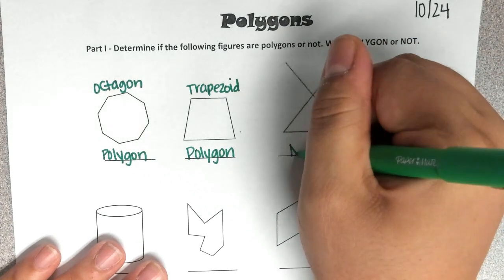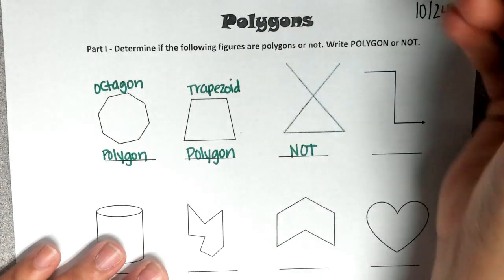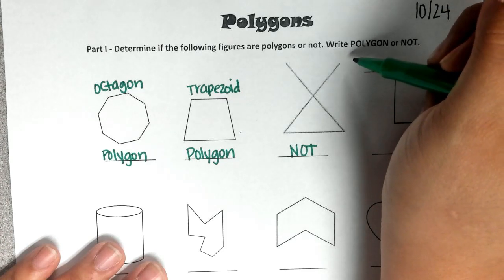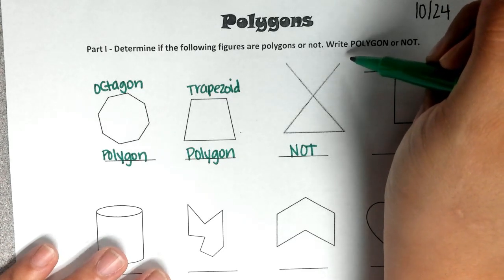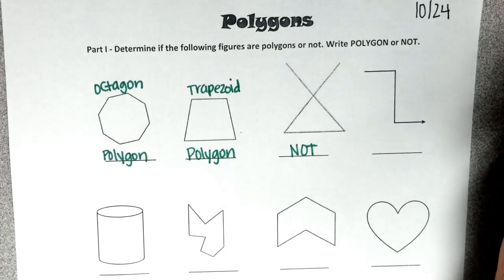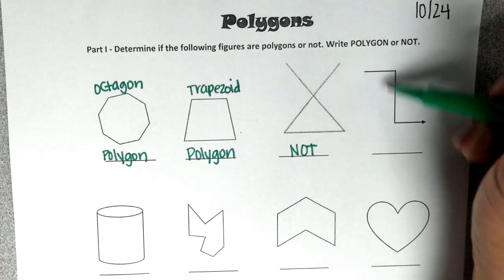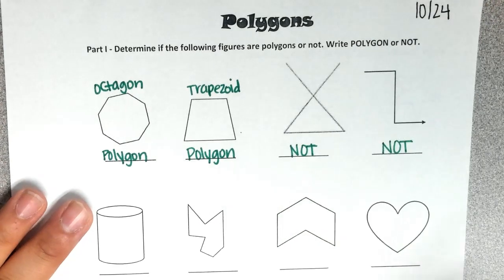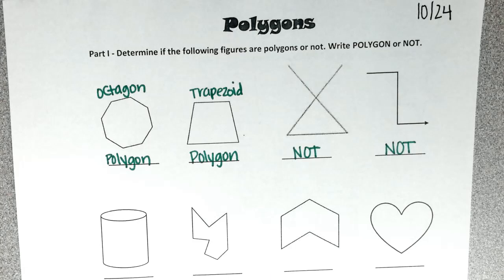So honestly, what if I were to close it right here? Would it be a polygon? Oh, this one wouldn't be a polygon regardless if it was closed because they cross right there. It just doesn't work out. It's weird. What about this weird Z looking thing? Not. Okay. Are we all okay with those answers?